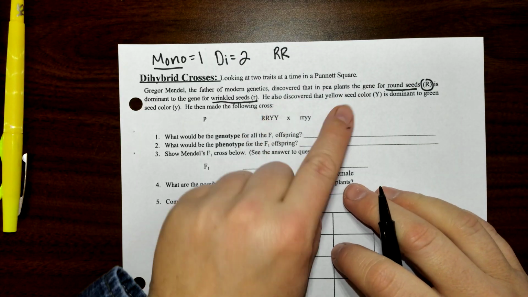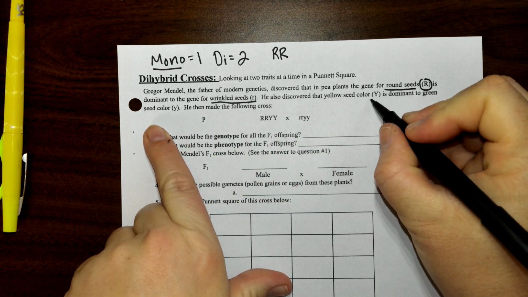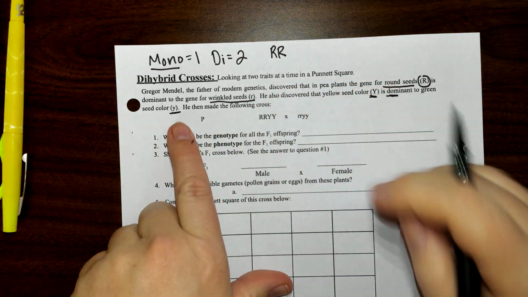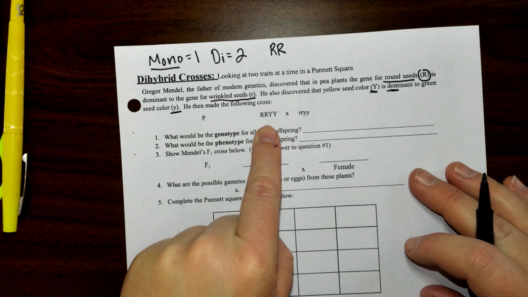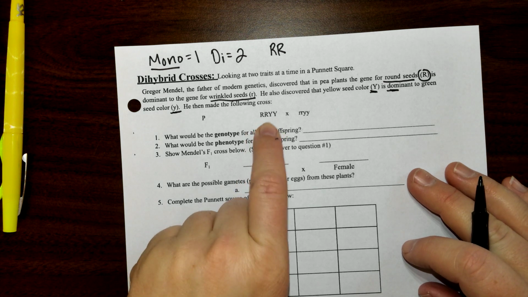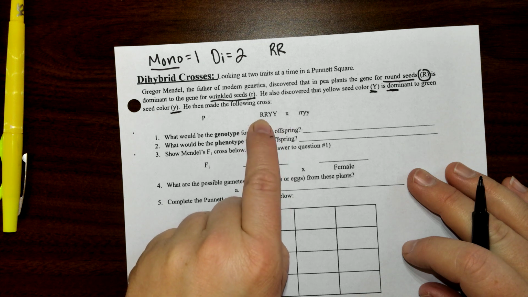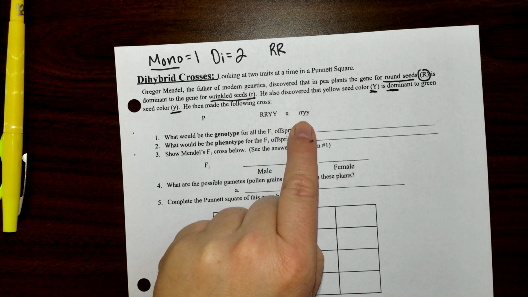He also discovered that yellow seed color is dominant to green seed color. Okay, so yellow is the dominant trait, whereas green is the recessive trait. He then took a purebred big R, big Y plant, so that means it's homozygous dominant for both traits, and a purebred green and wrinkled seed plant that's homozygous.